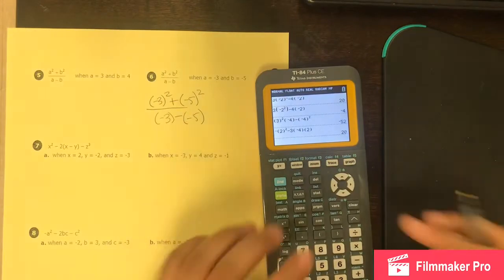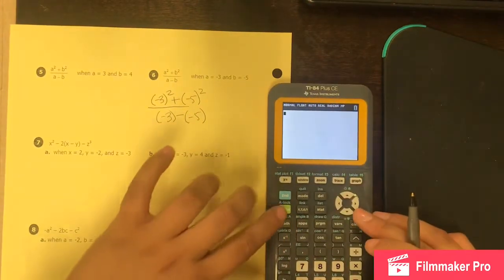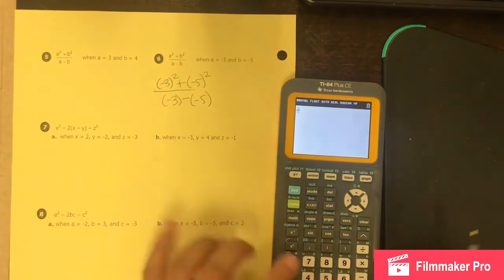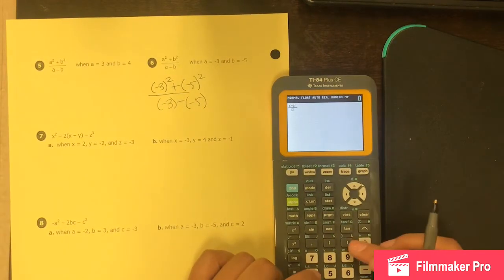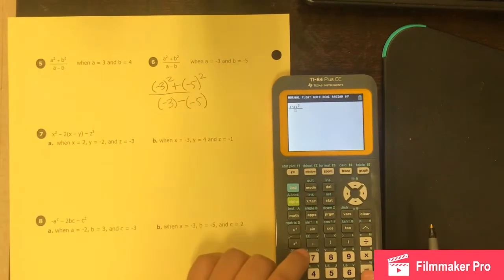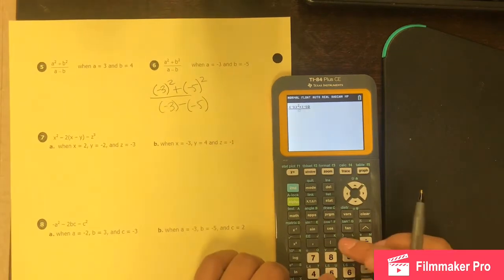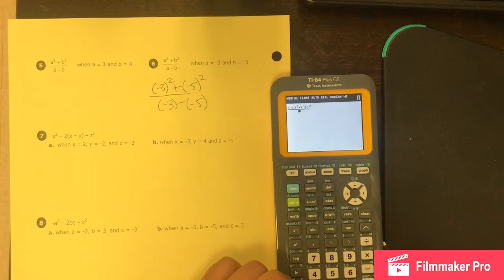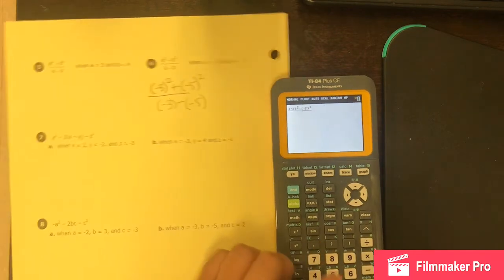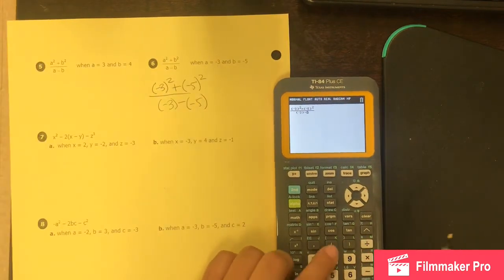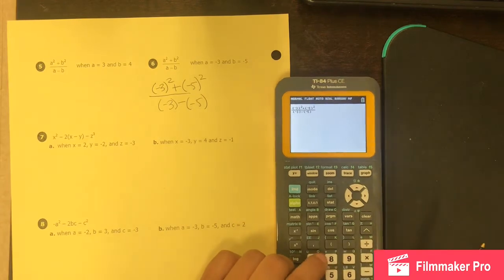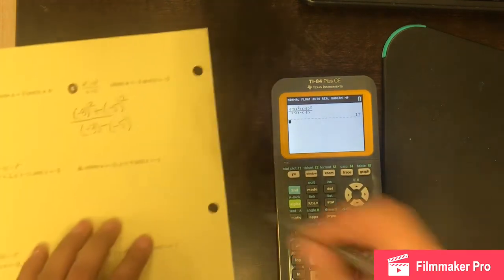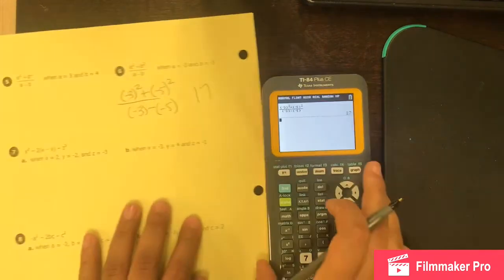So then I type it in like one big fraction, so I do alpha y1 and type in exactly like I wrote it. Parentheses -3, parentheses squared, plus -5, parentheses squared. On the denominator, parentheses -3 minus parentheses -5. Signs are very important, so be extra careful. You hit enter and you get positive 17, okay?